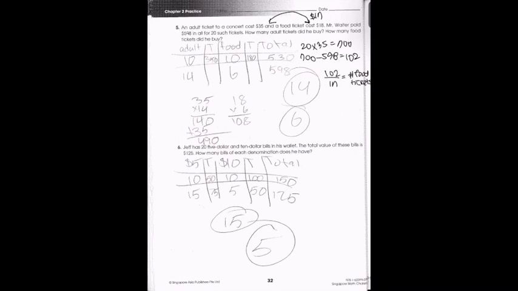And so 102 divided by 17 is going to give us 6. So he bought 6 food tickets. And in total, he bought 20 tickets. So we know that he bought 20 minus 6, or 14 adult tickets. Now, problem number 6, you can solve in a similar way.